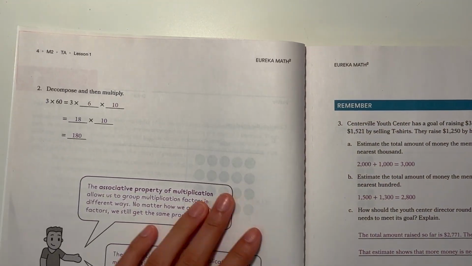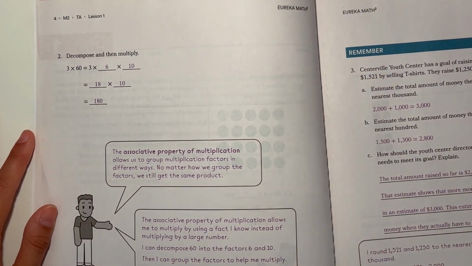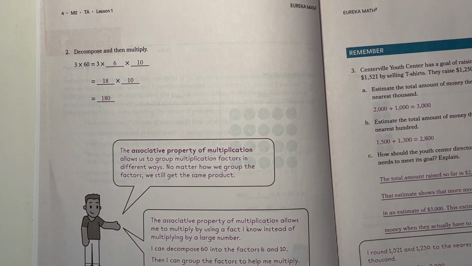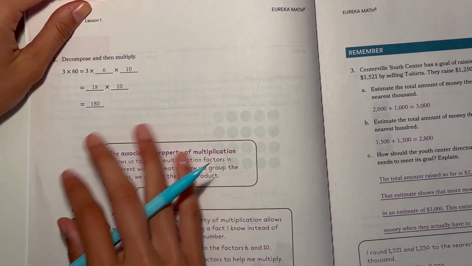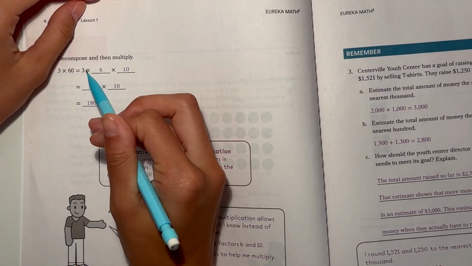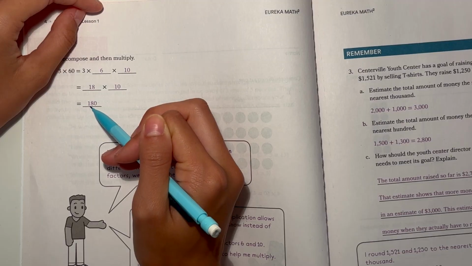Number 2. Decompose and then multiply. 3 times 60 equals 3 times 6 times 10. So they broke apart 60 into 6 times 10. Now we have 3 times 6 is 18 times 10, and you just add a 0 at the end to get 180.